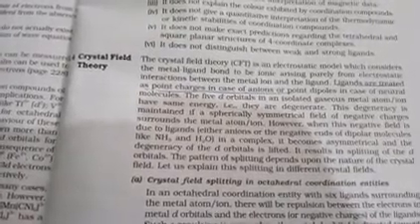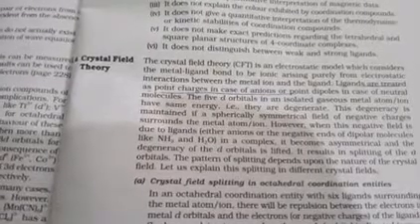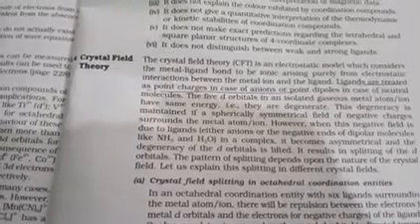That means there is a difference in the energies between the d orbitals when the negative field is due to the ligands. Due to this difference in d orbital energy, there is splitting of the d orbitals.